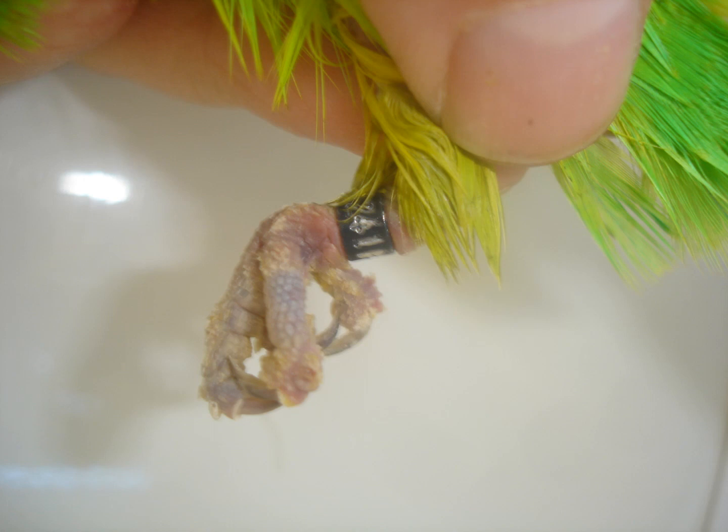One of the concerns we have with scaly face, I guess, is if you are getting progression onto foot lesions as we have here on this budgerigar. The point to note here is that we are getting ring binding, where the whole leg and tissue is swelling up, and this is now at risk of causing damage due to that ring. This ring needs to be removed as an emergency to save this bird's leg.